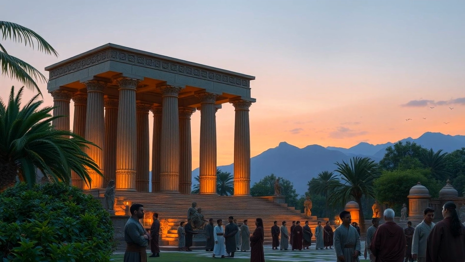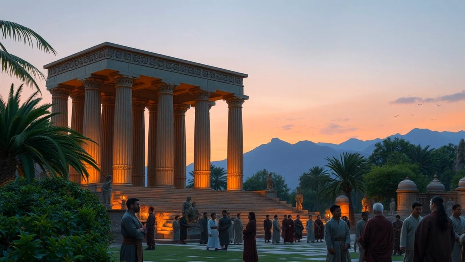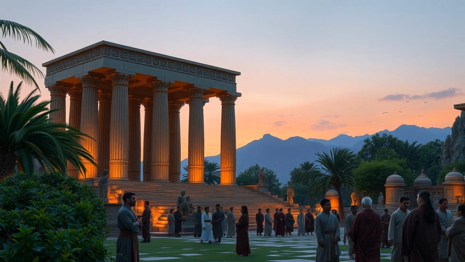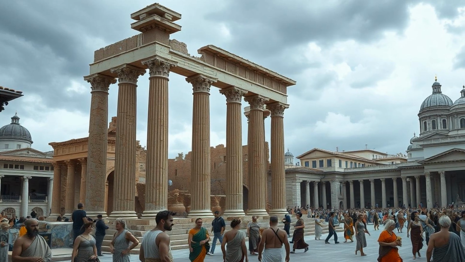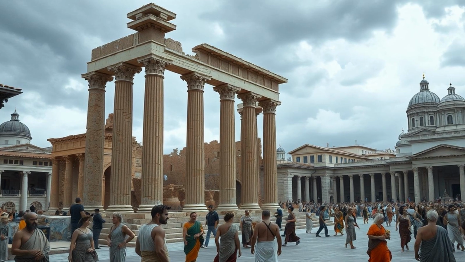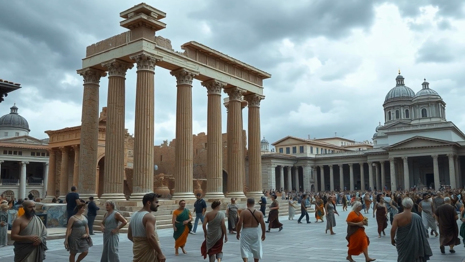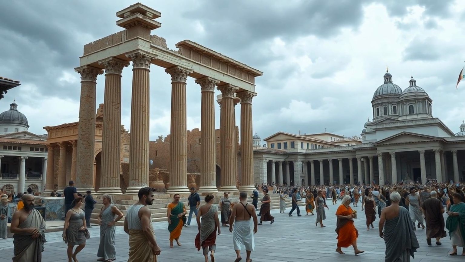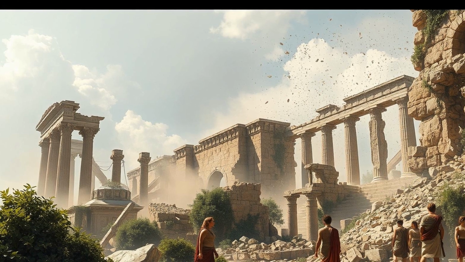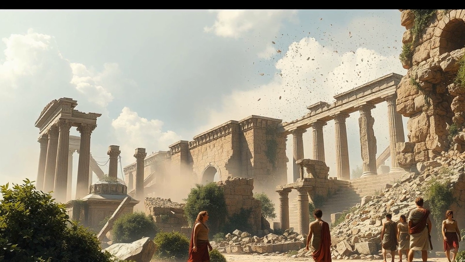Imagine the impact of such a change on a civilization that had worshipped a pantheon of gods for over a millennium. The fall of the Roman pantheon was not merely a shift in faith, it represented a catalyst for transformation throughout the empire's societal structure. However, this shift didn't come without fallout.